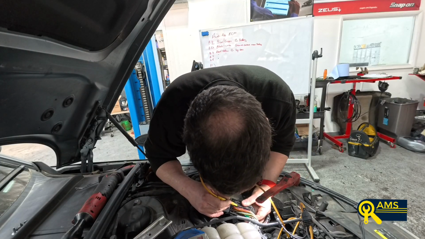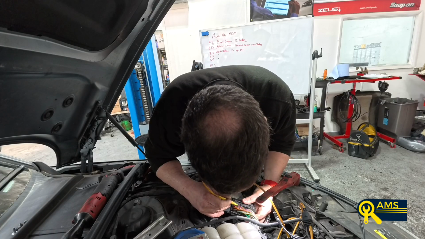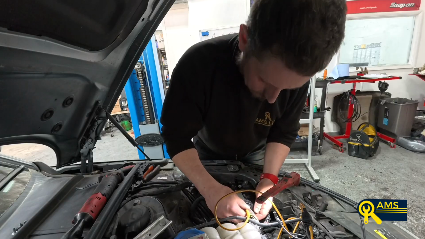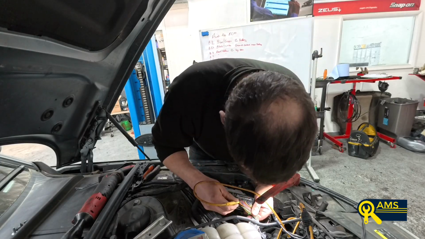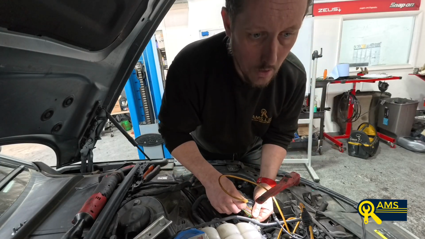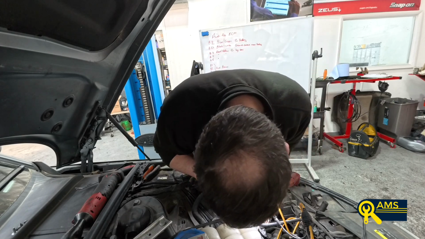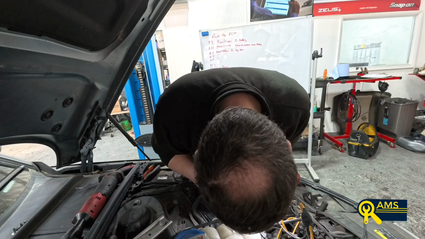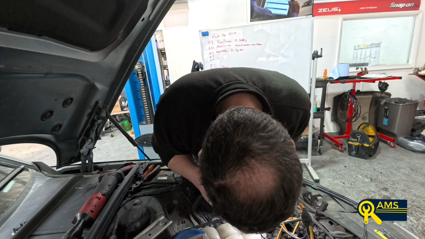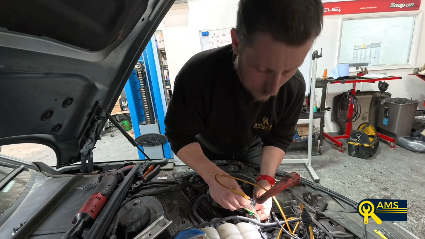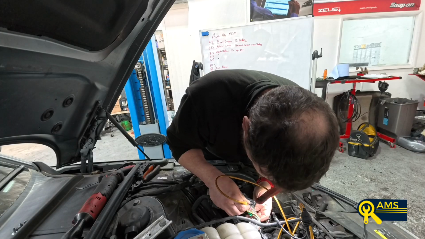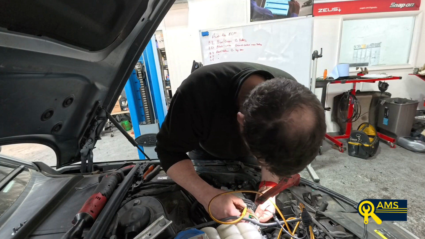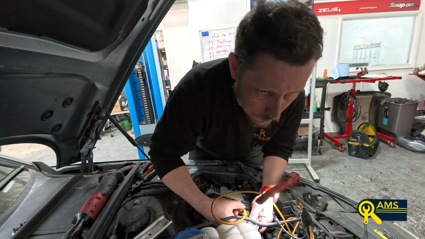Oh, hello, that's interesting. Which is the blue and green one. 91, 90, 89, 88, 87, 86. So we're losing that wire there. Should be 12 volts all the time.